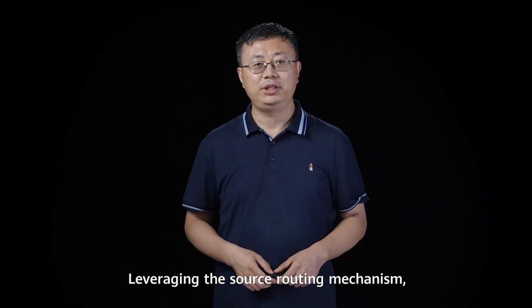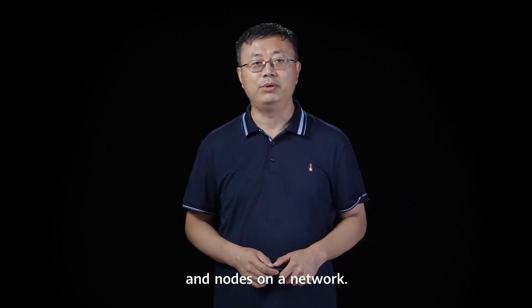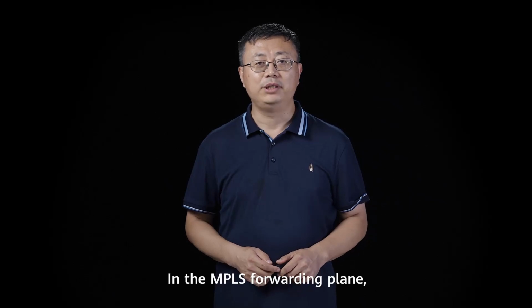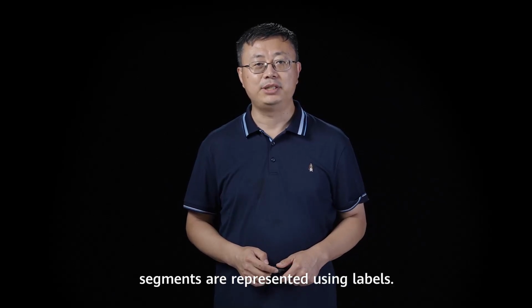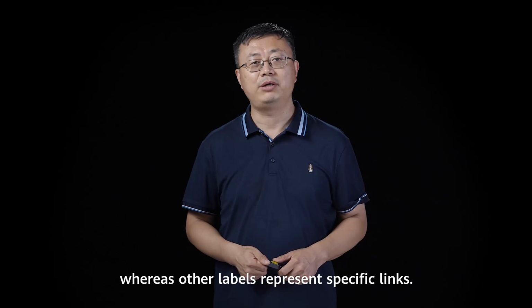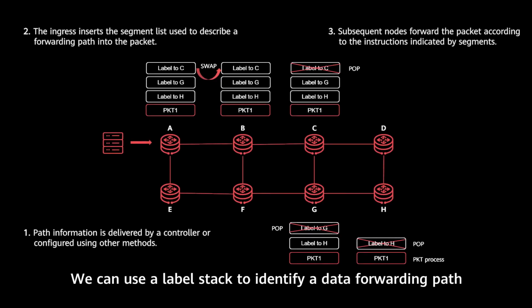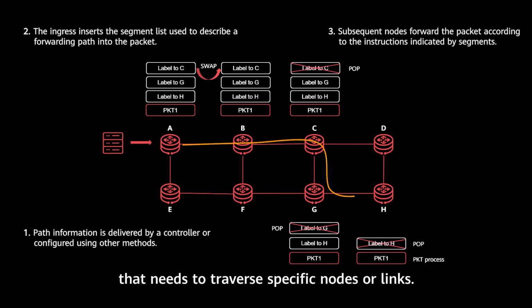Leveraging the source routing mechanism, this technology uses segments to represent links and nodes on the network. In the MPLS forwarding plane, segments are represented using labels. In this case, some labels represent specific nodes, whereas other labels represent specific links. We can use the label stack to identify a data forwarding path that needs to traverse specific nodes or links.